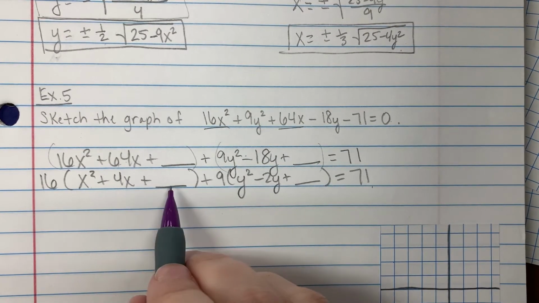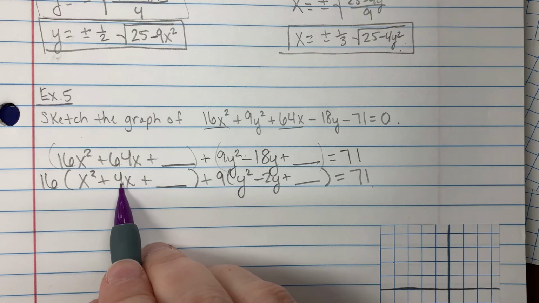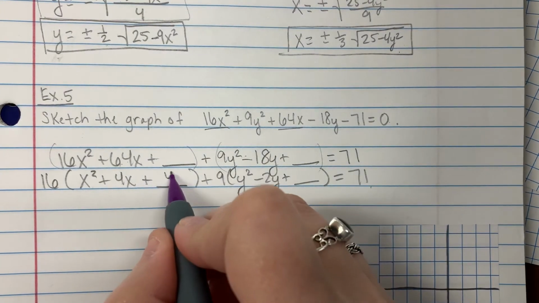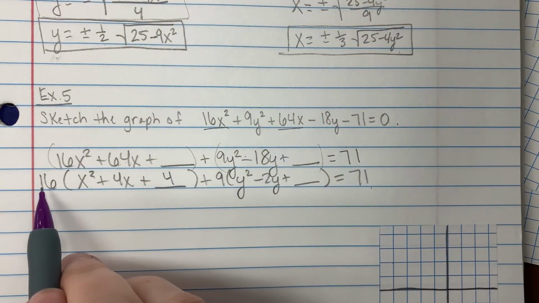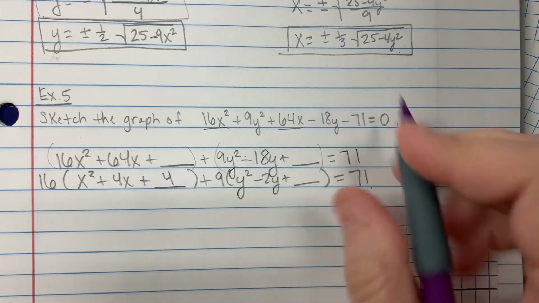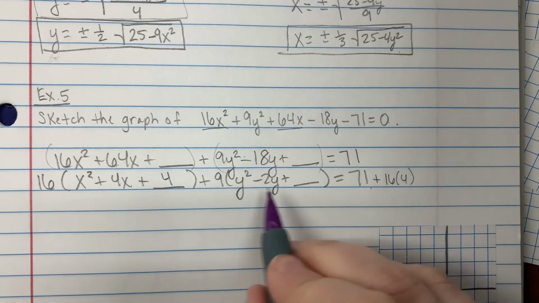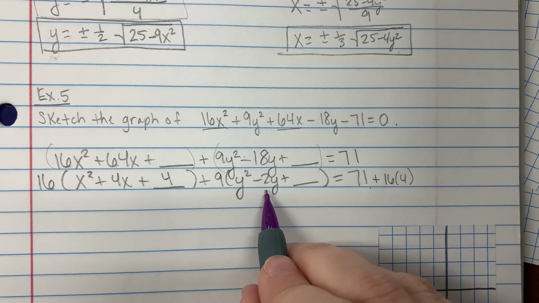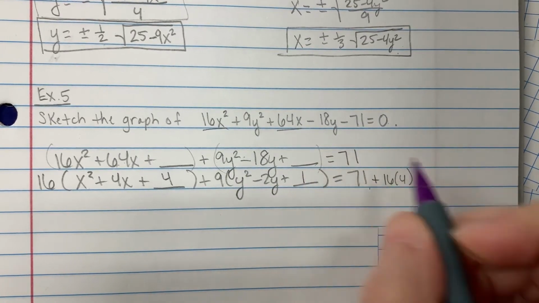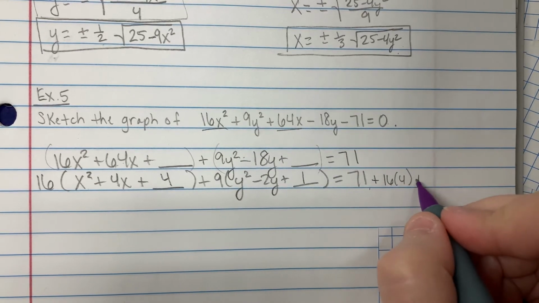So if I complete this square, I'm going to divide this by 2, I get 2, and then square it, you get 4. But when I put it over here, I really have a 16 times a 4. So plus a 16 times a 4. Same thing with this one. Divide it by 2, I get -1. Square it, I get 1. But I'm really doing 9 times 1.